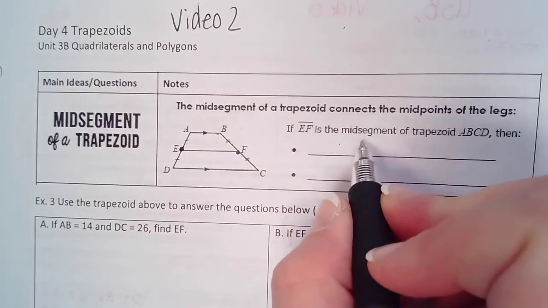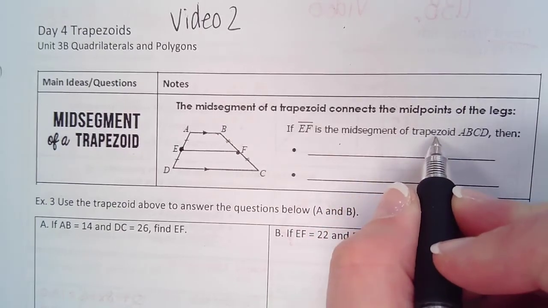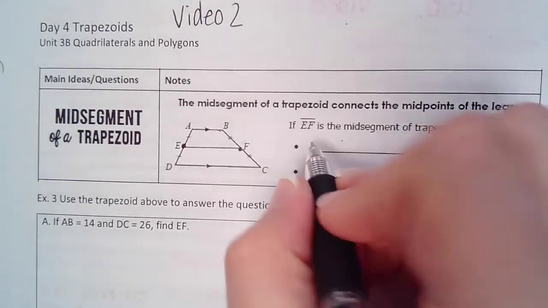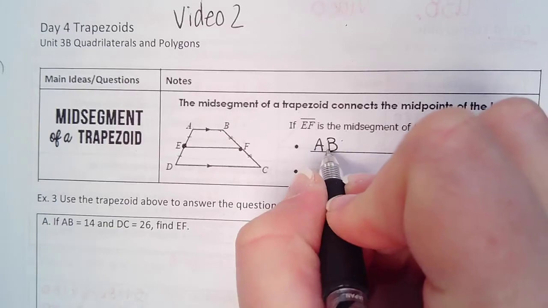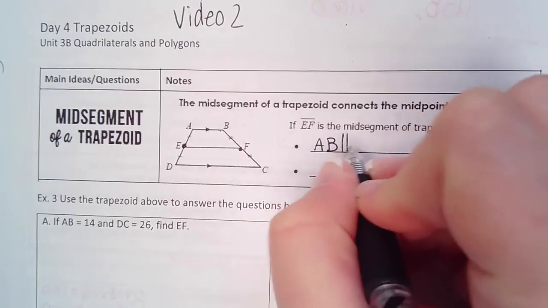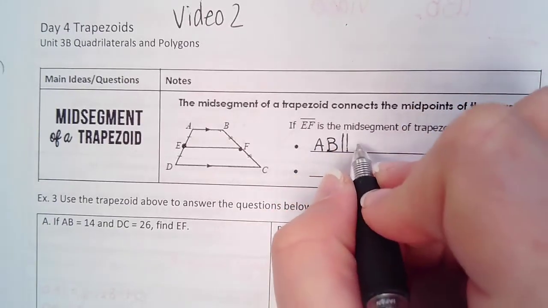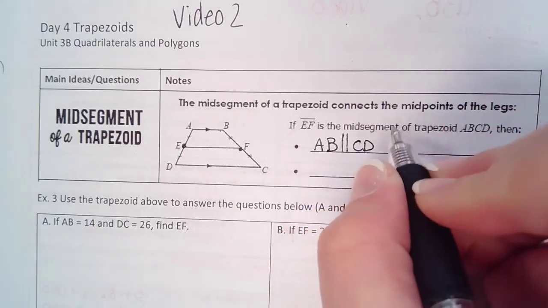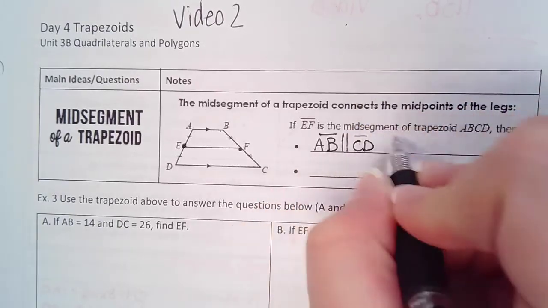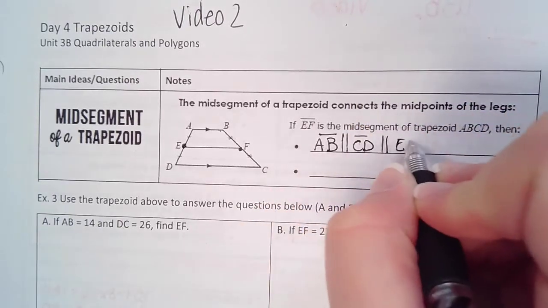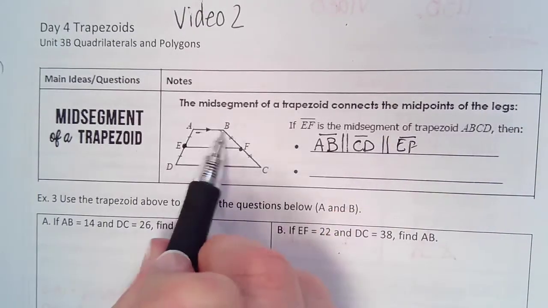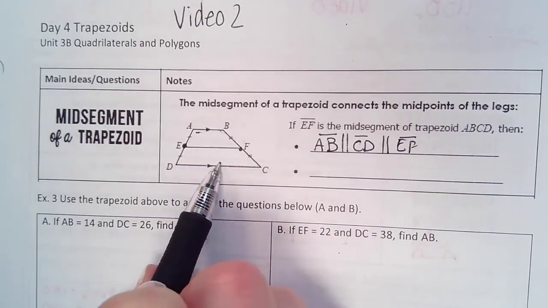So if EF is the mid-segment of trapezoid ABCD, then AB is parallel to CD, which is parallel to EF. So basically we're saying all of these pieces are parallel.